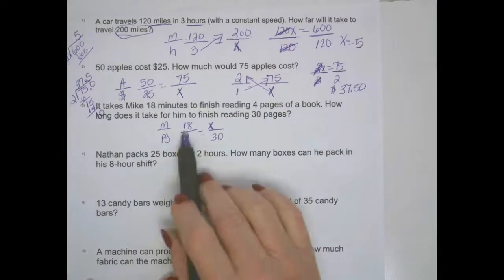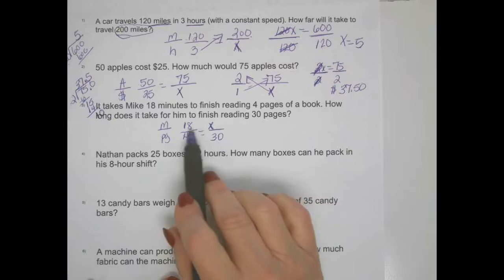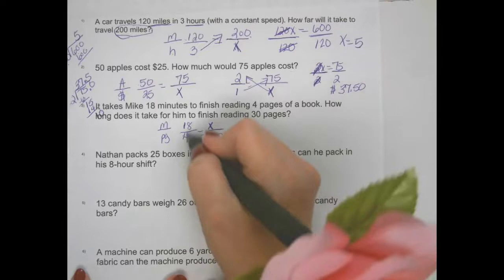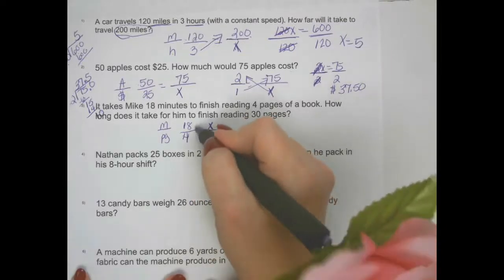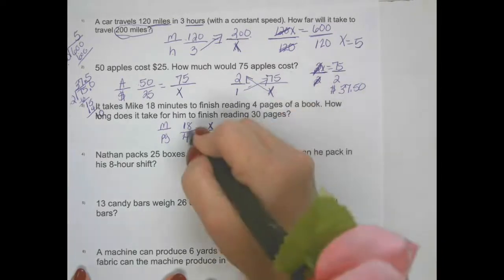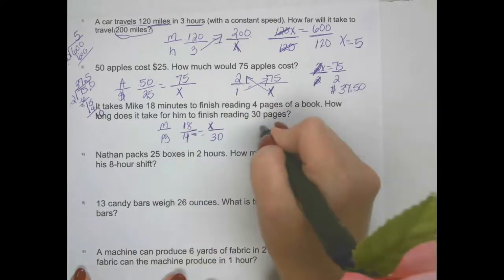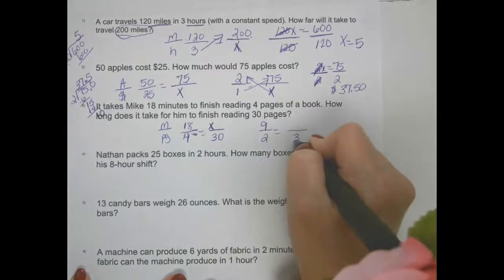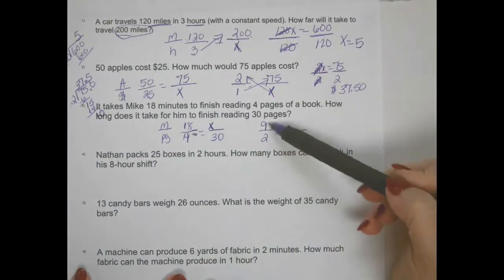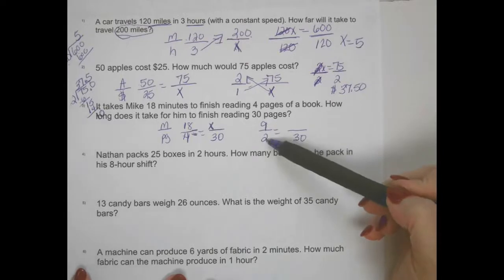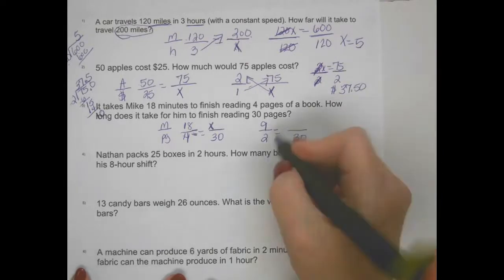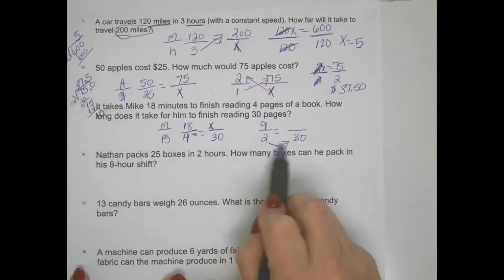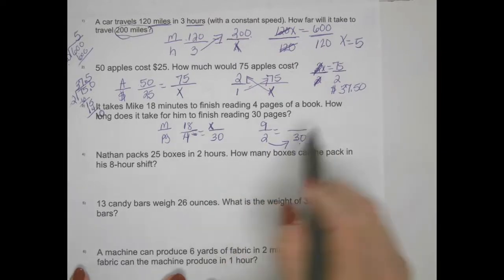You can cross multiply, but you can also simplify 18 over 4. I could divide both of those by 2 to simplify 18 fourths. So it will be 9 over 2 equals x over 30. That means in 9 minutes, he reads 2 pages. So in 30 pages, 2 times what is 30?